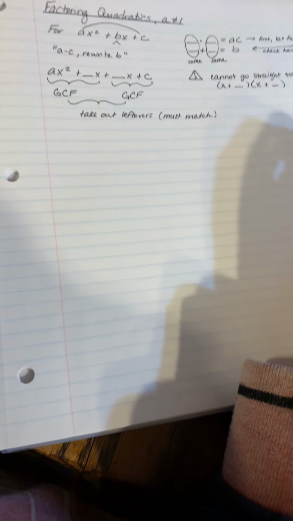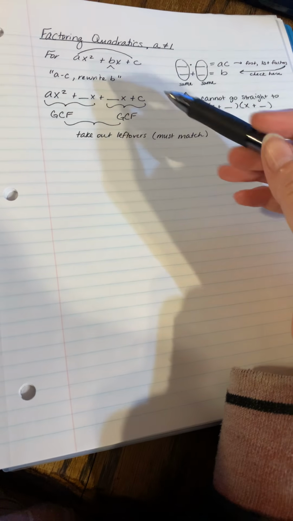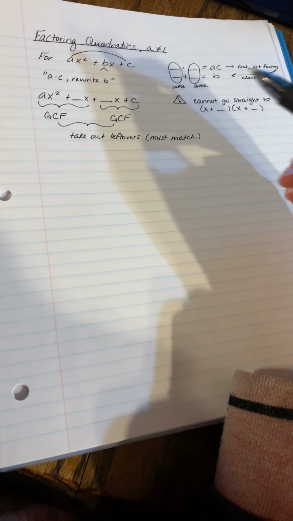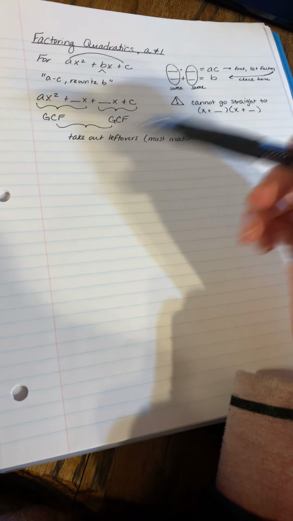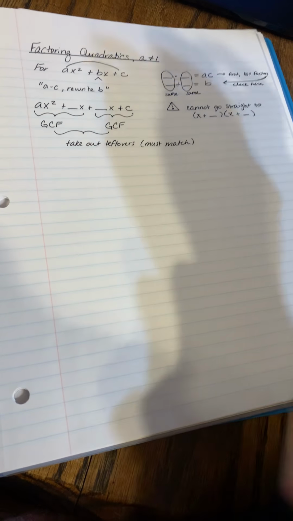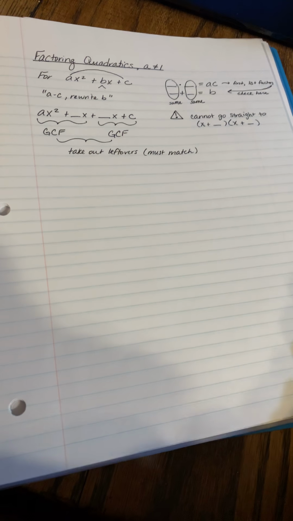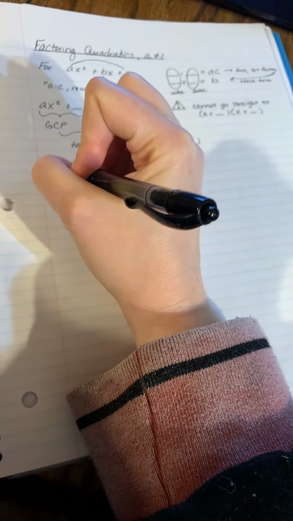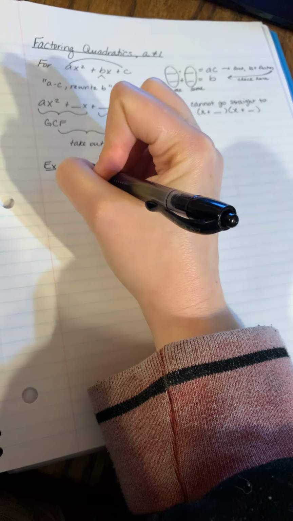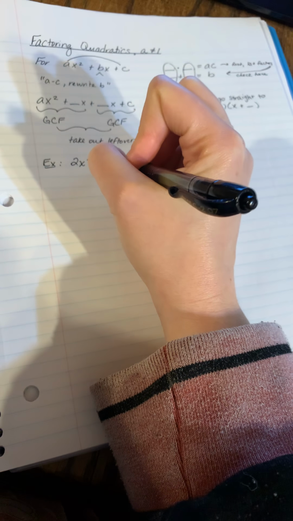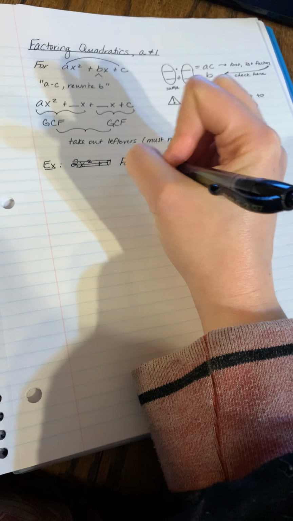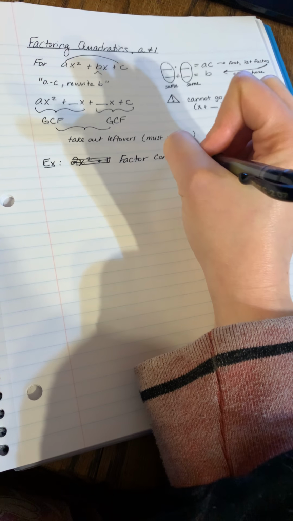So let's do an example, because that's a lot of information, and it doesn't really make sense. It's good instructions, except it's much easier to understand if we just see some numbers with it. So let's do one. Actually, we're going to do a bunch. Factor completely.